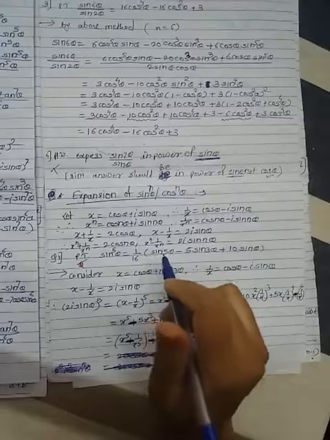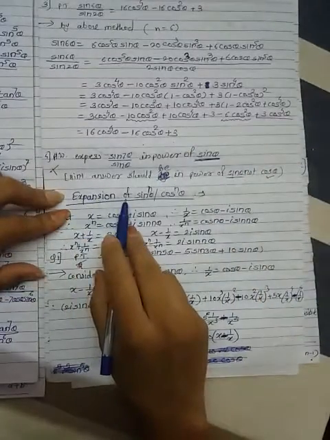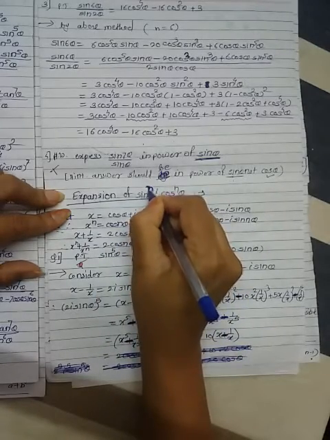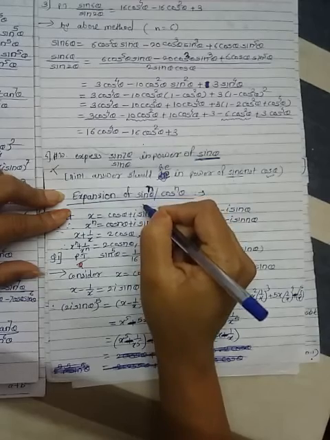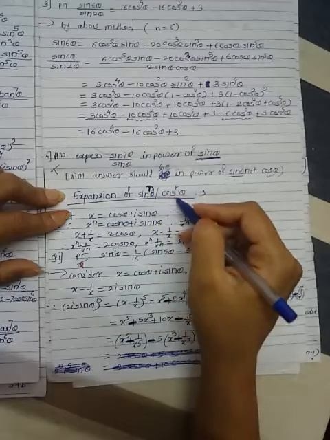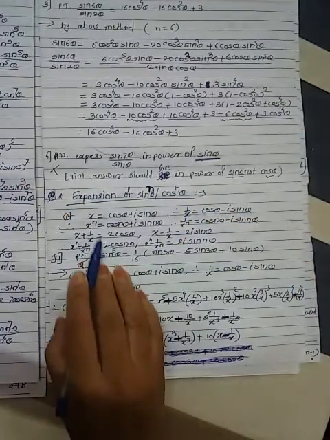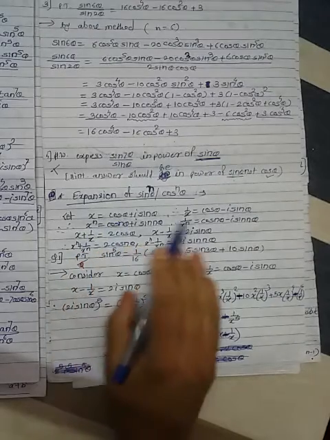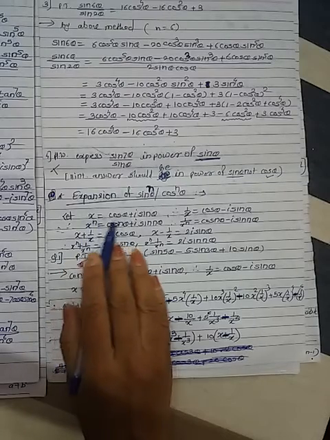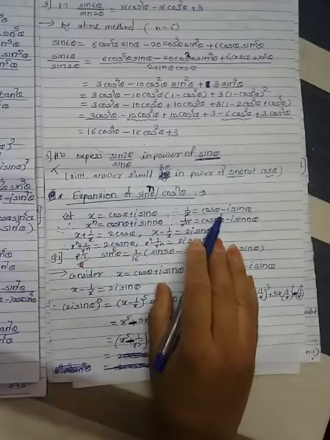Now consider the next point, expansion of sine raised to n. Earlier we have just seen sine of multiple angles, n theta. Here we have to expand sine raised to n theta or cos raised to n theta. Now consider these points. Let x is equal to cos theta plus i sin theta. This will be the first step of our answer. What is 1 by x? Just replace plus by minus sign.